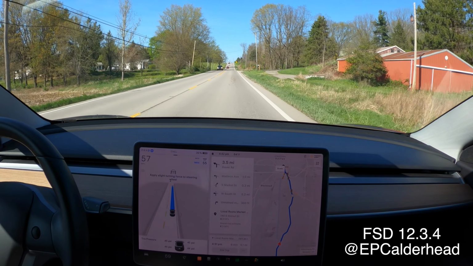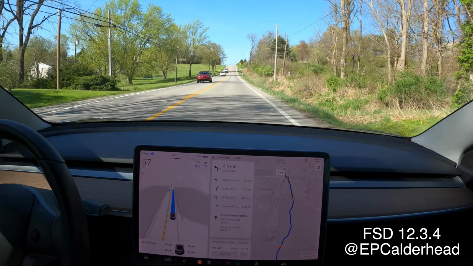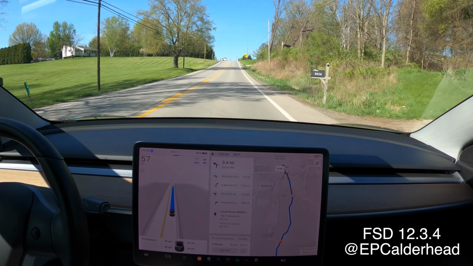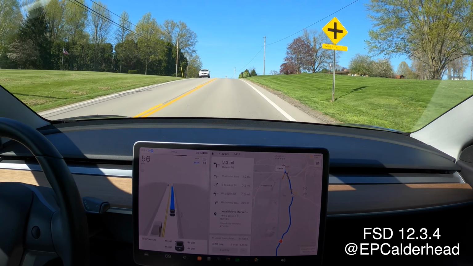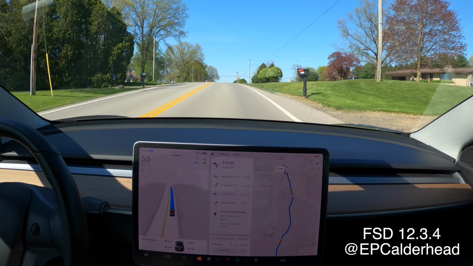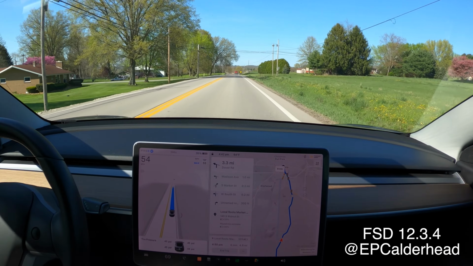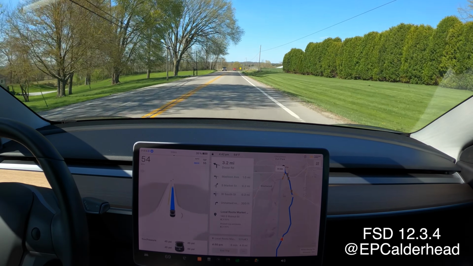Country driving with 12.3.4, it really struggled crossing over the road that was unprotected left and right, just stalling in the middle of the road like 3 or 4 times on me. This next clip is kind of interesting: a slowdown, and then a few good sprinkle moves throughout the video. So overall, kind of a mixed drive for Beta on these country roads.